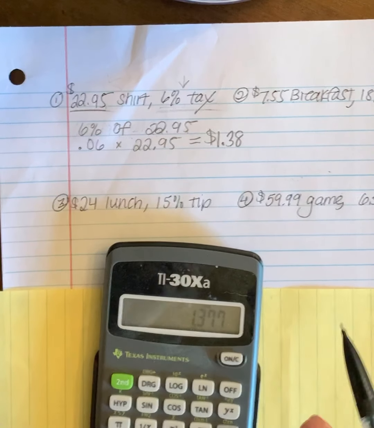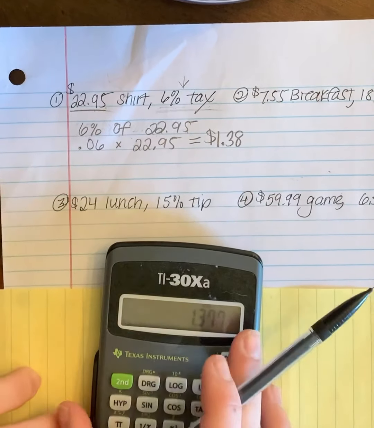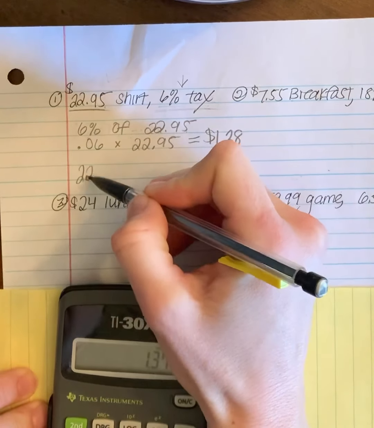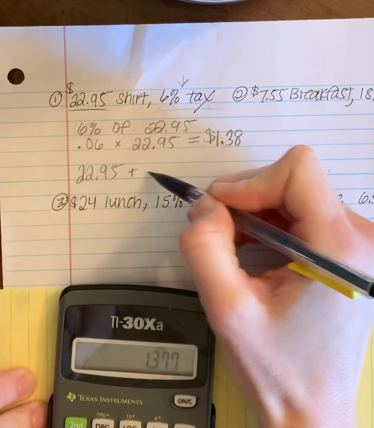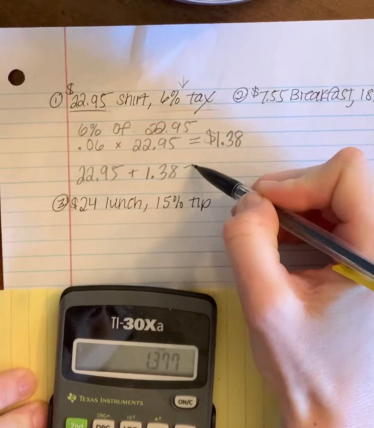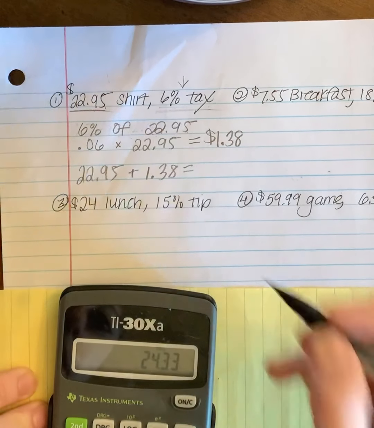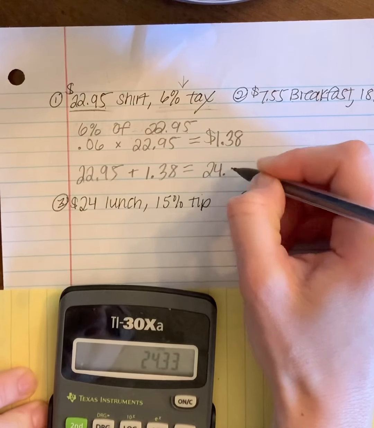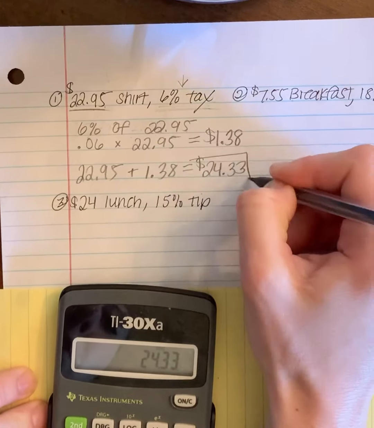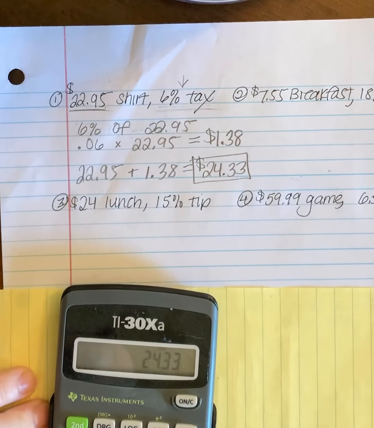So in order to figure out the total purchase, it's gonna be the cost of the shirt plus the tax that's added on. And when I add 1.38 plus 22.95, I get 24.33 for the total purchase price.